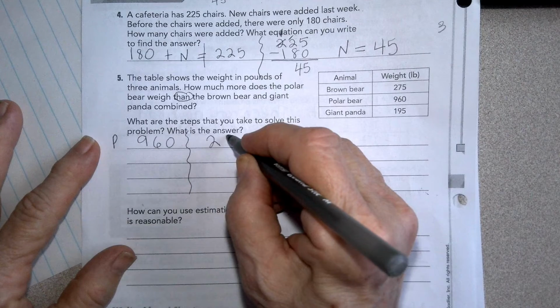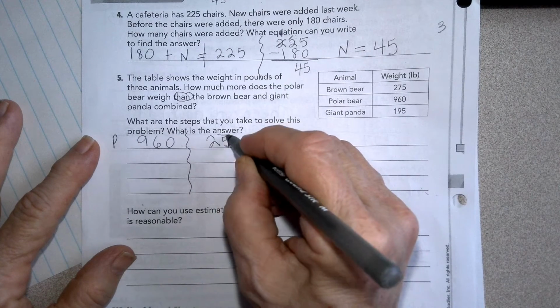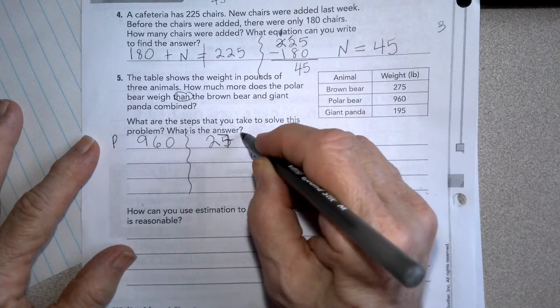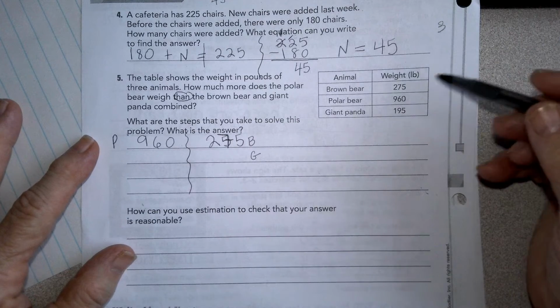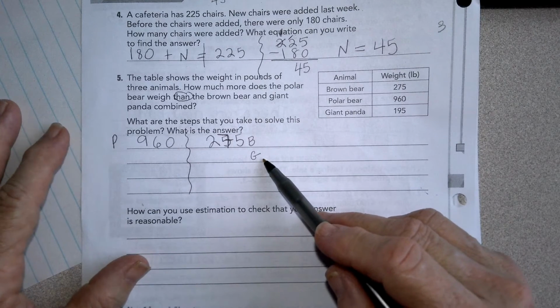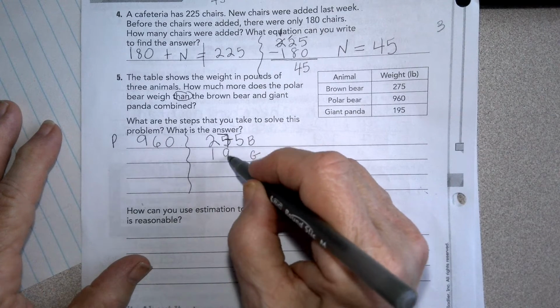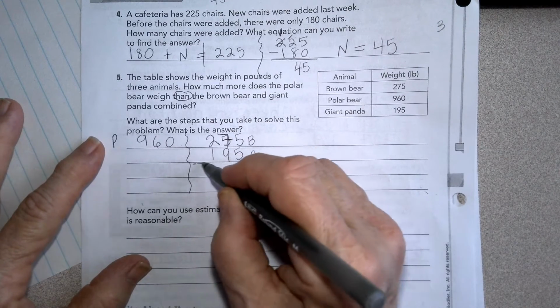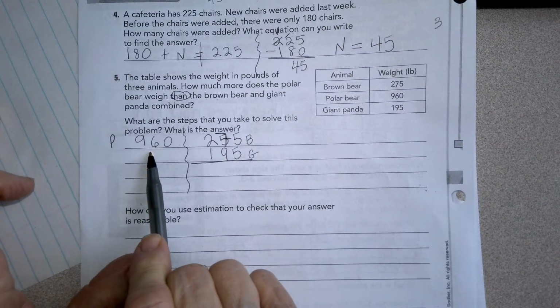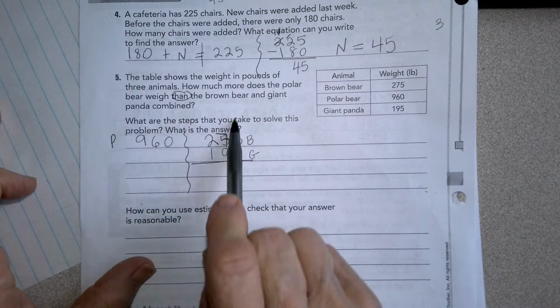So I'm going to put it right here. Oops, I made a mistake. That's why we don't use pen. 275. And what's the weight of the giant panda? 195. Well, we want to see how much more the polar bear weighs than these two combined.